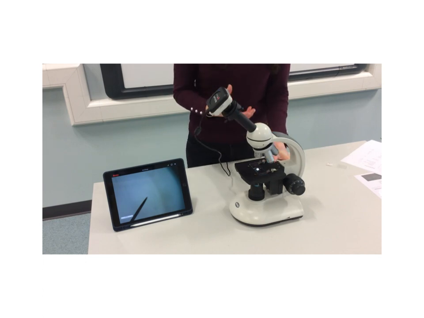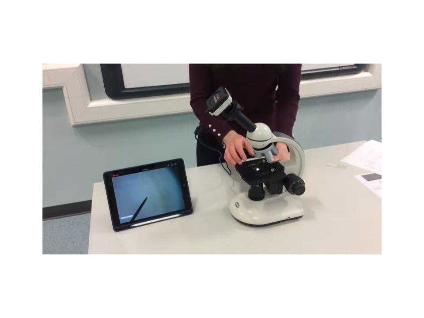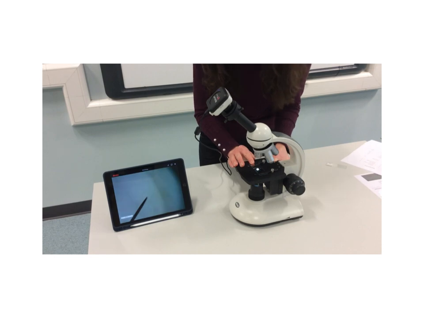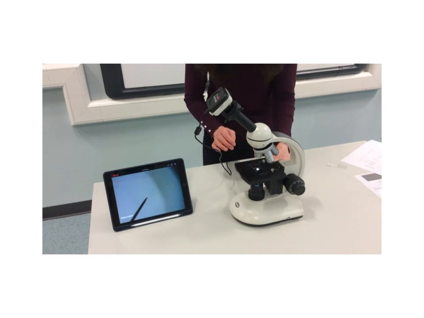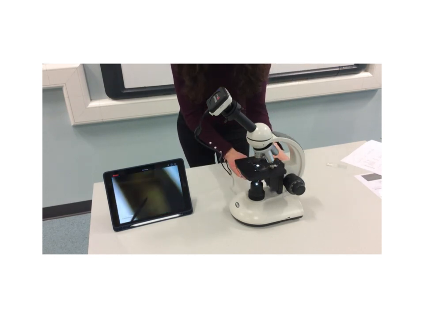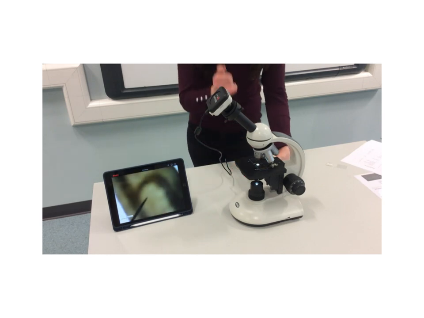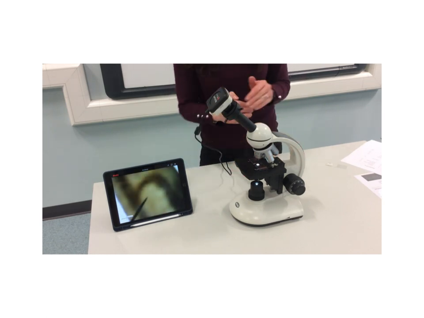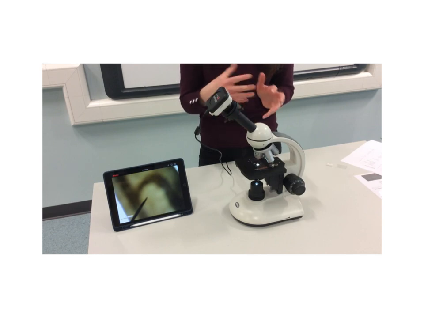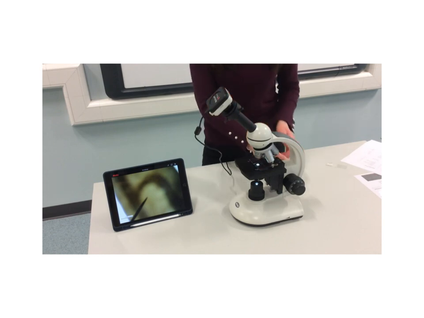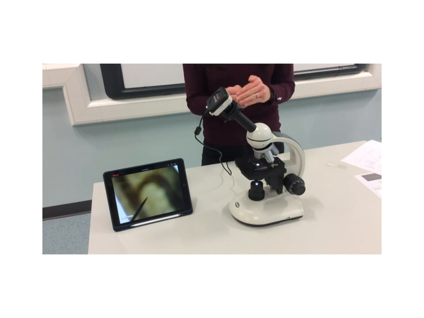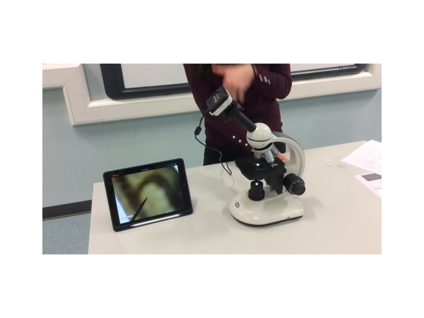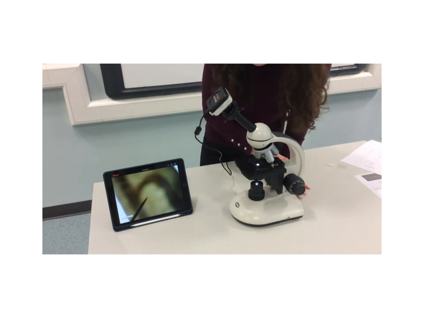So as I said, when we're viewing an image, we always start with the low power lens first of all, and we were able to see something a minute ago, but we can't quite see it now. So what we normally do is bring it up as high as we can, because it's really important when we're focusing this that we don't allow the slide to touch the objective lens, because that can cause it to crack. So it's better that we make it as close as we can without them touching, and then focus away. So let's see if we can get an image. We can nearly see something there.